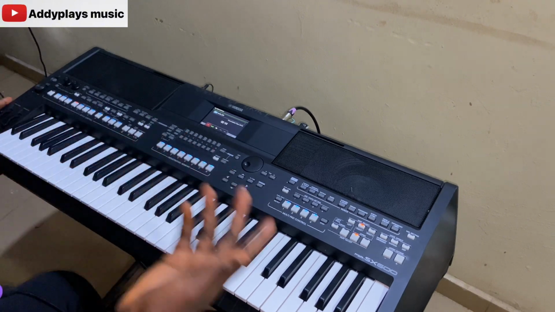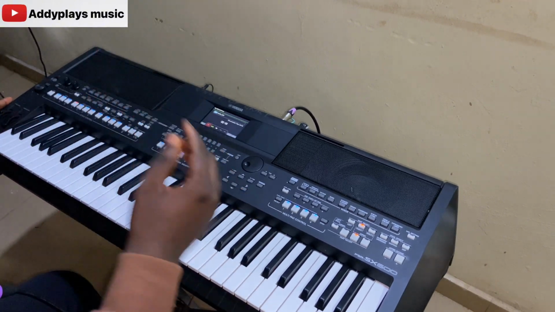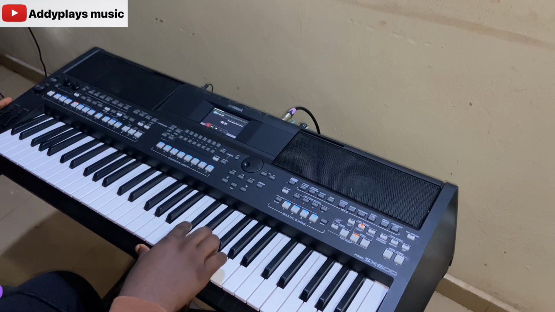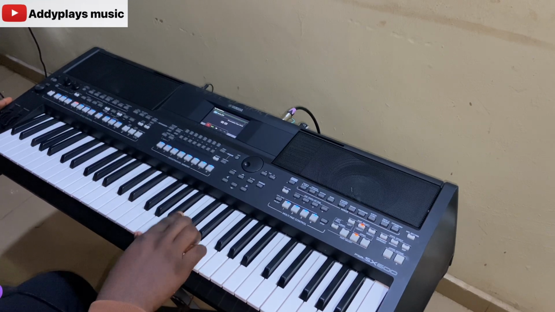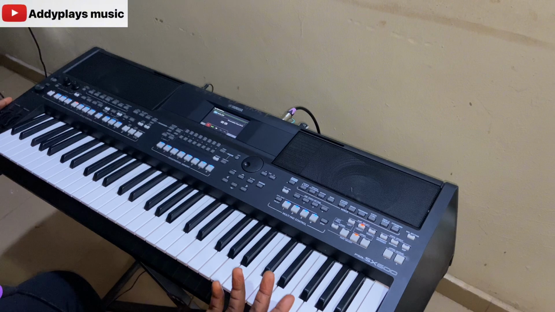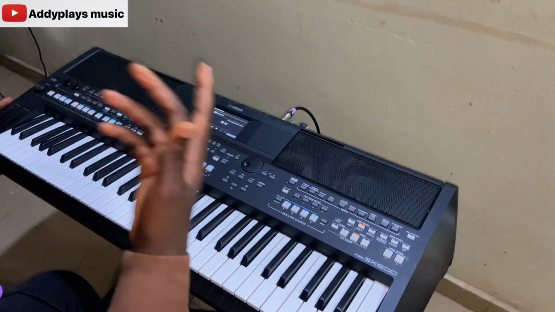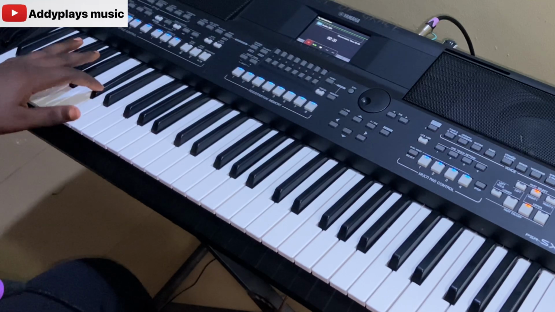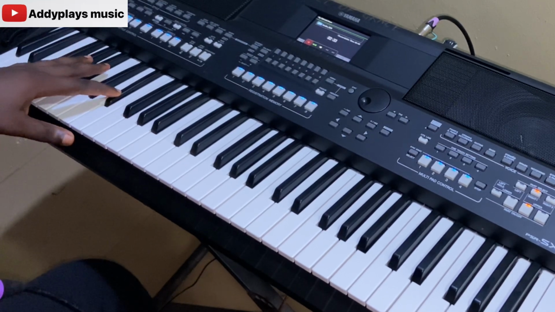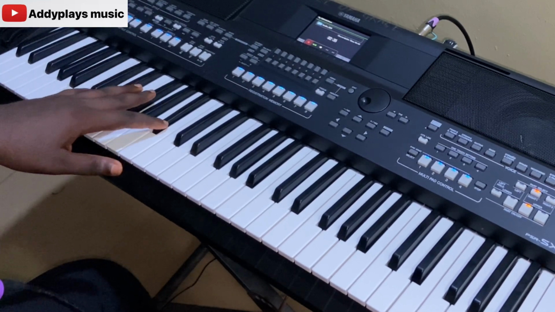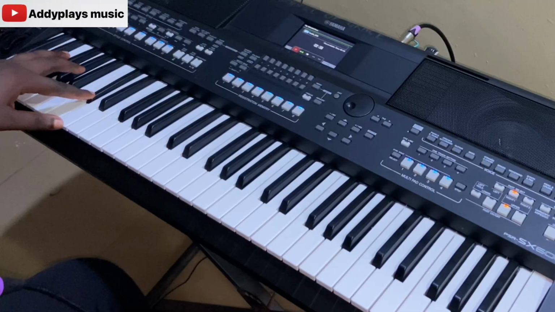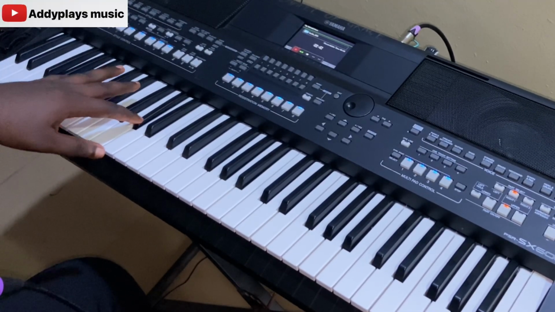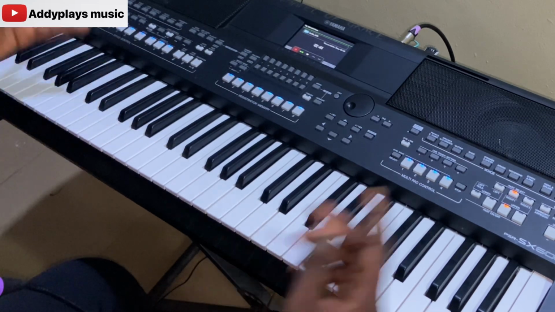So if someone asks you to find a flat, name it in flat form, you call it like this. The flat form is going to be D flat. If someone tells you to name the sharp form, it is going to be C sharp. And this applies to all the black keys. This is your C sharp, D sharp, F sharp, G sharp, A sharp, or this is your D flat, E flat, G flat, A flat, and this is your B flat. It's as easy as that.